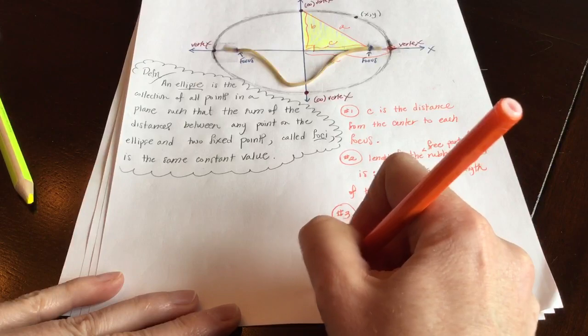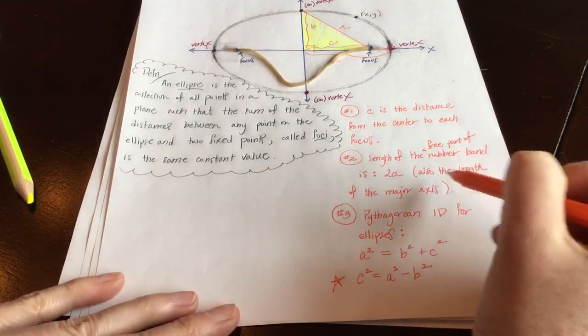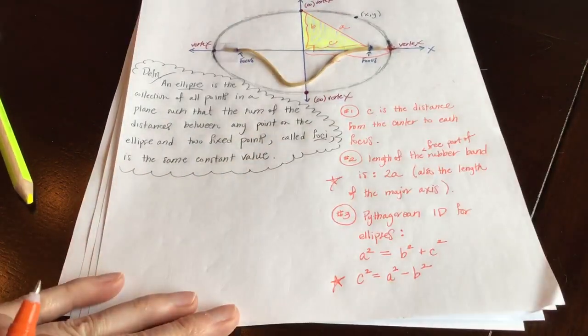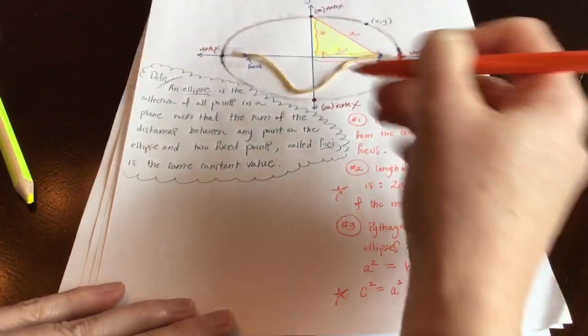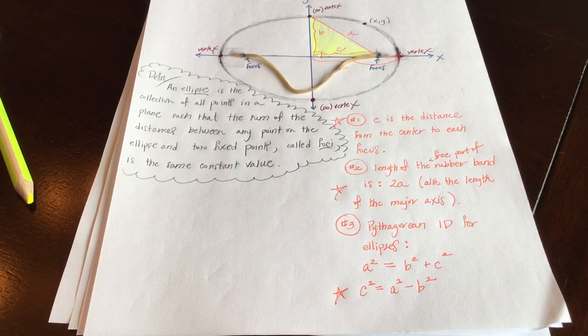So I'm going to put a little star there because that's going to be worth memorizing. Also, the fact that the length of your major axis is 2a is worth memorizing. And also that c is the distance from the center to each focus. Very much worth memorizing.